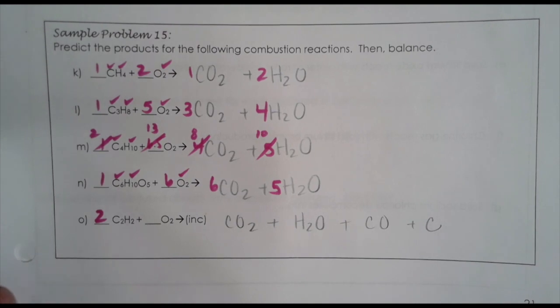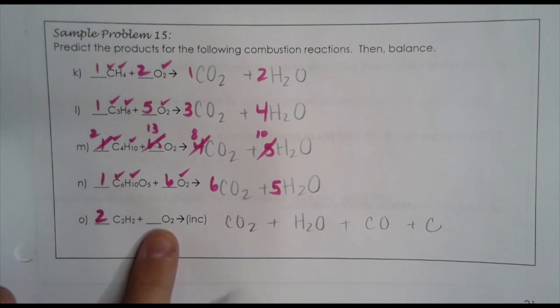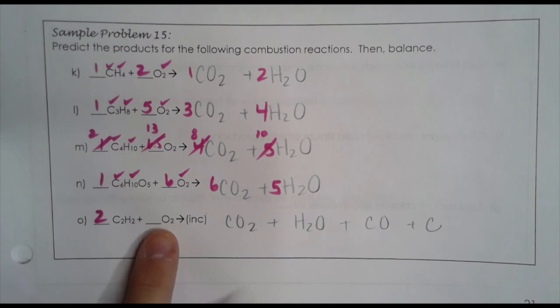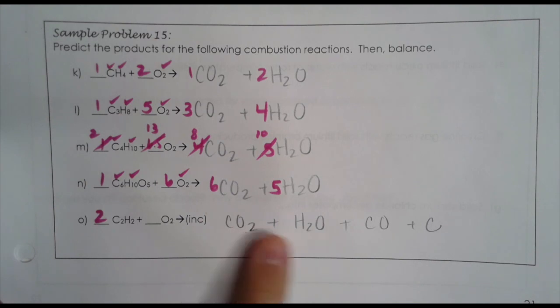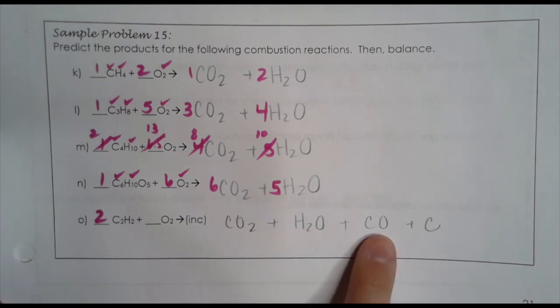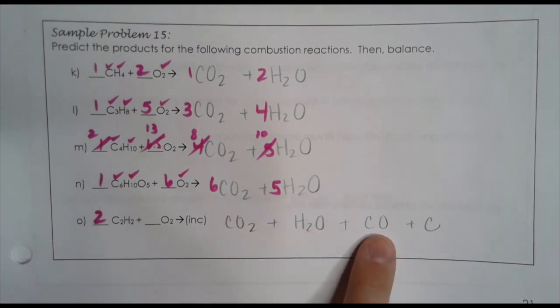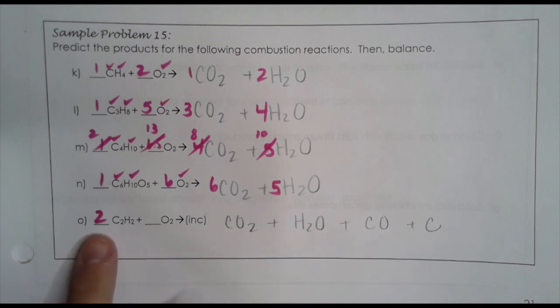Something else I notice is my number of oxygens. So I need to have an even number of oxygens because I have my oxygen in pairs as my other reactant. So right now I have 2 plus 1 gives me 4. So that works out. But let's just go back and look at hydrogen first before I start to do that.